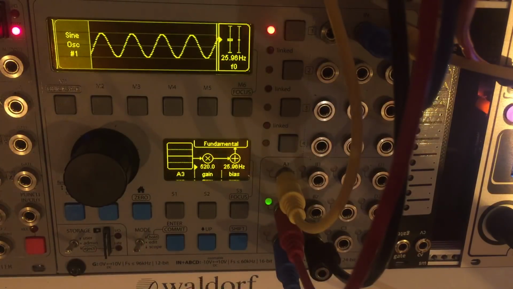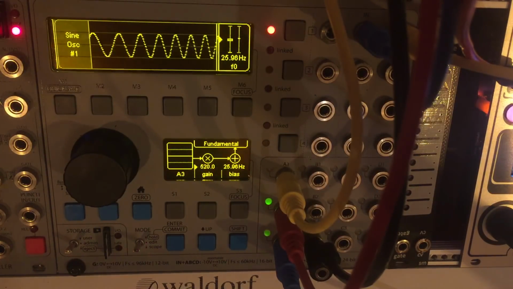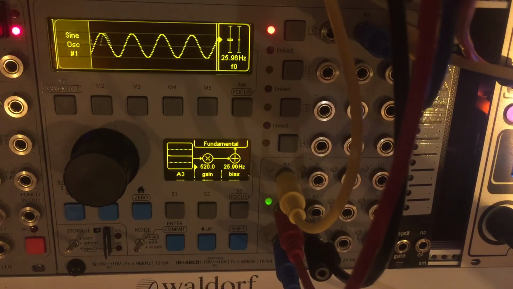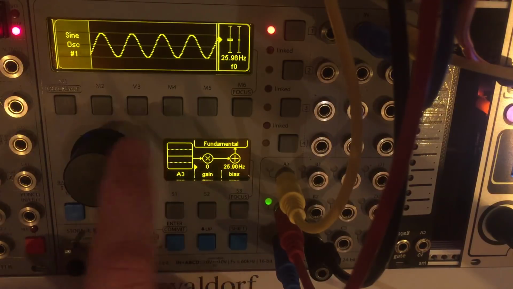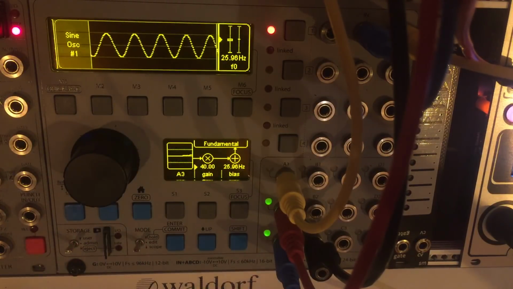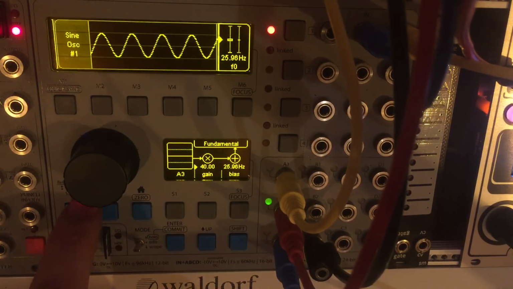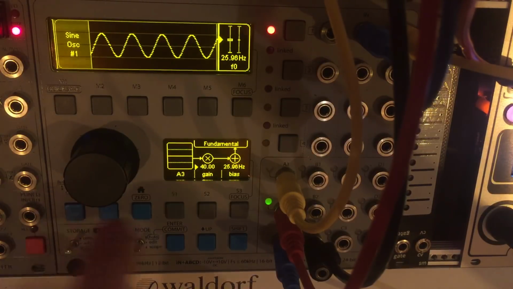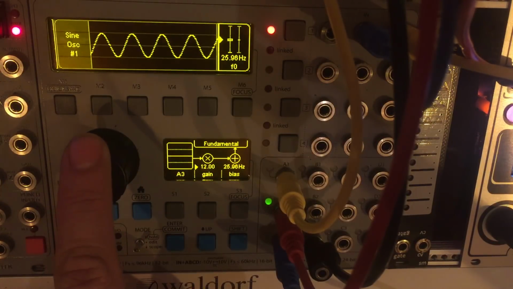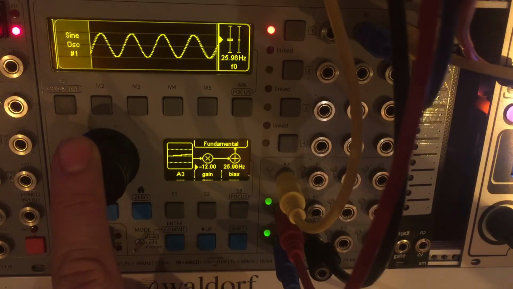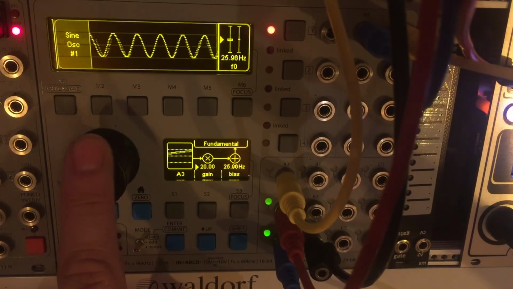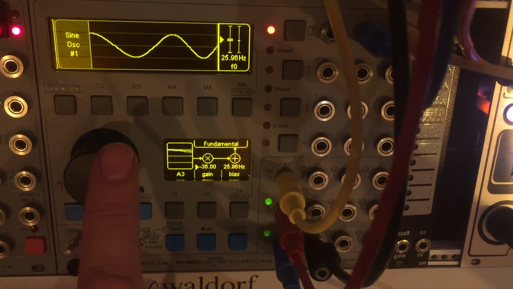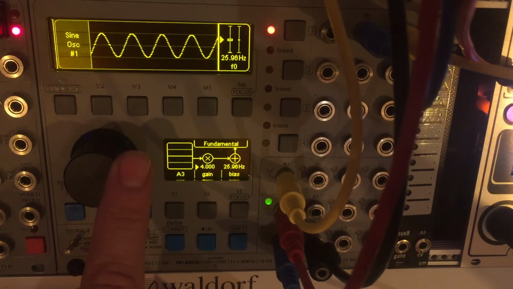So now I'm adjusting my mod wheel on my Waldorf, and I have real-time feedback visually of what I'm doing. So I can be like, you know what, maybe my gain's too high. Maybe I want to fine-tune it. I can go from coarse to fine on my gain adjustments. And there we go. I got a little bit of finer control. I could go negative for it to work backwards. Lots of choice here.